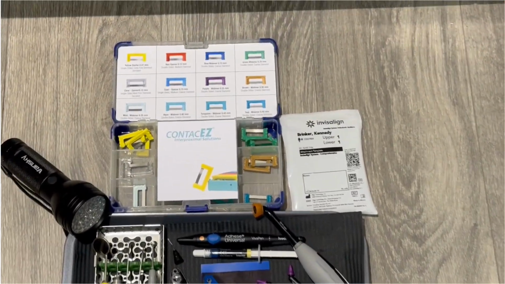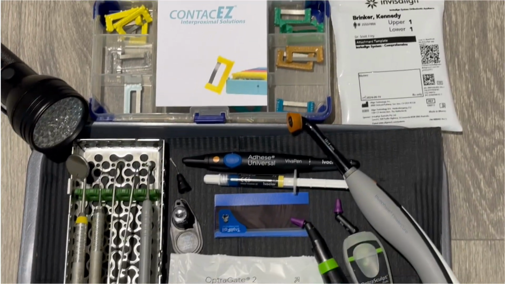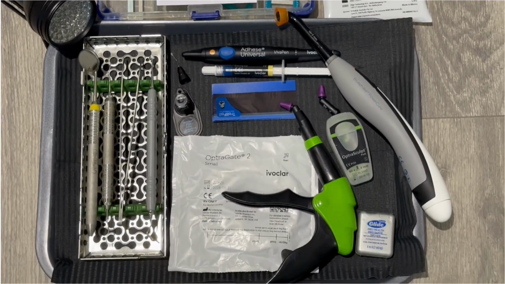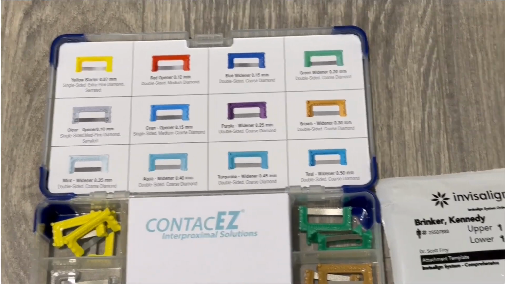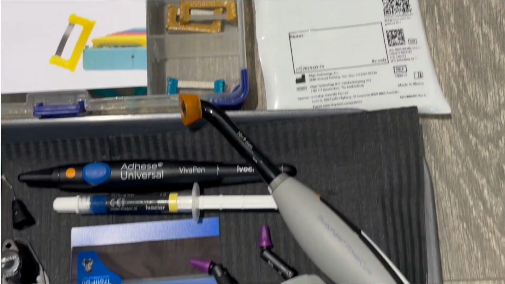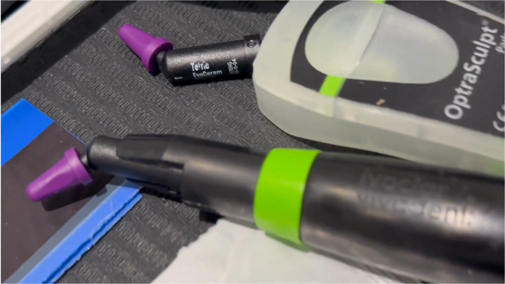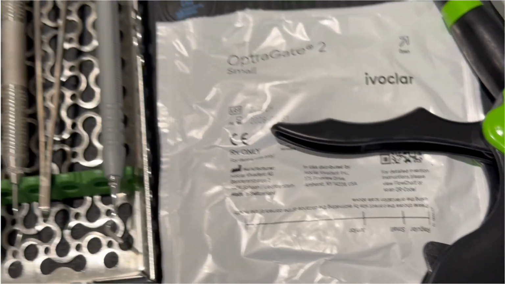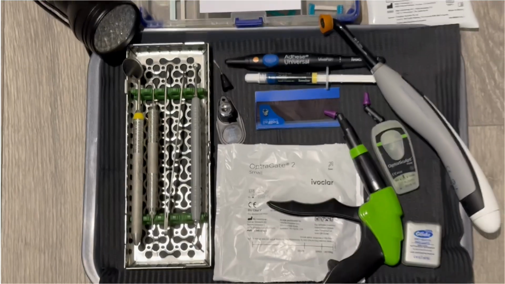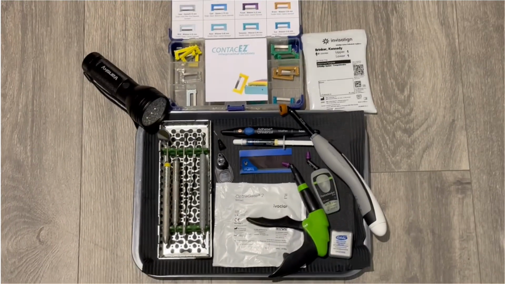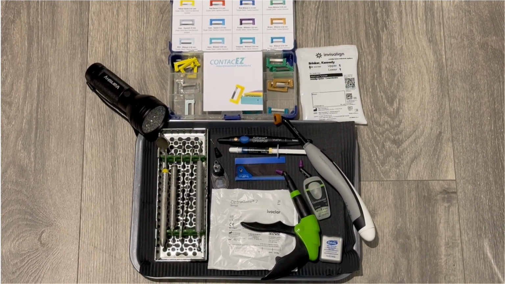Here we have lots of products that are within your hands-on kit, and we actually dive deeper into this when we get to our hands-on. But basically, what I like to do with all of my assistants is set up my room completely, and I will take photographs of my setup. So these are the products that we'll utilize in the hands-on, and most importantly, for every attachment delivery. Having our isolation, make sure we're utilizing the right instruments. You'll hear me talk a lot about the OptraSculpt instrument, or what we used to call the OptraPad.